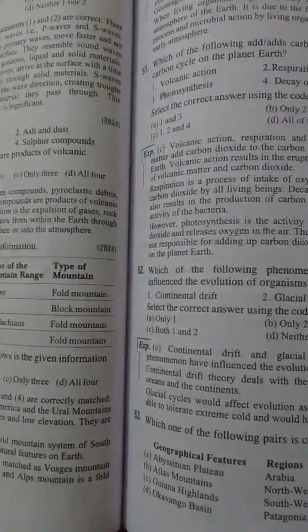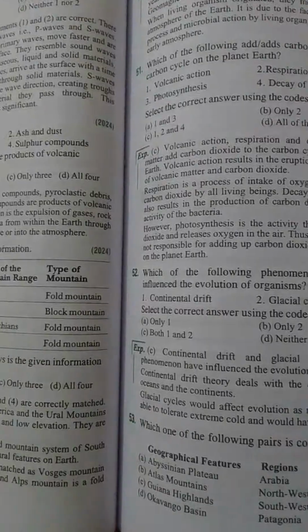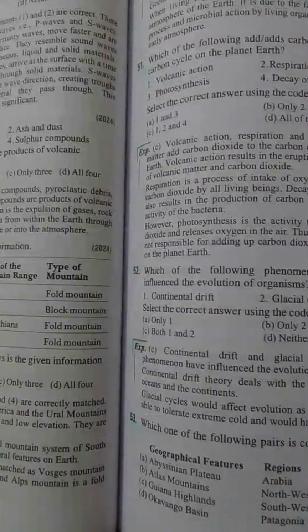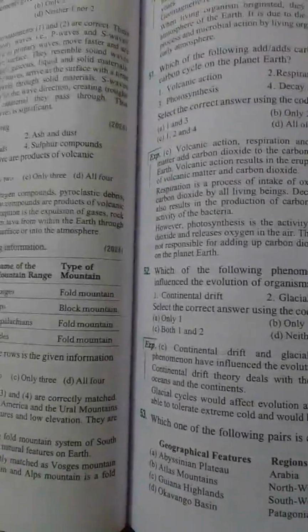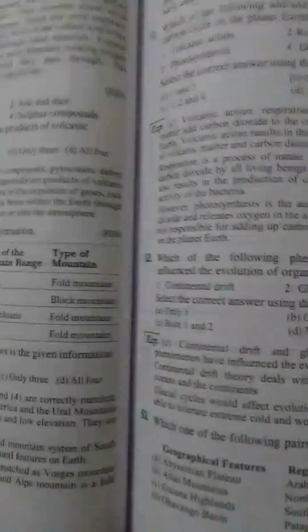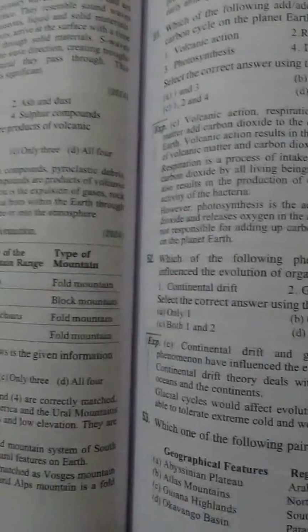Respiration and decay of organic matter, volcanic actions add carbon dioxide to the carbon cycle of the planet Earth. Respiration is a process of intake of oxygen and release of carbon dioxide by all living beings. Decay of organic matter also results in the production of carbon dioxide due to the activity of the bacteria.